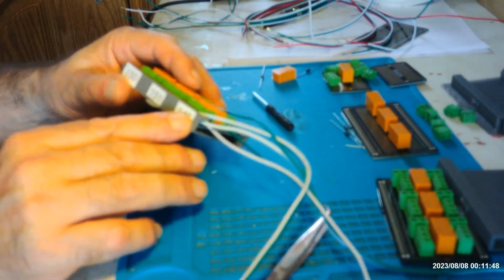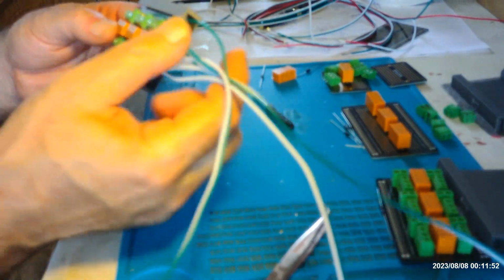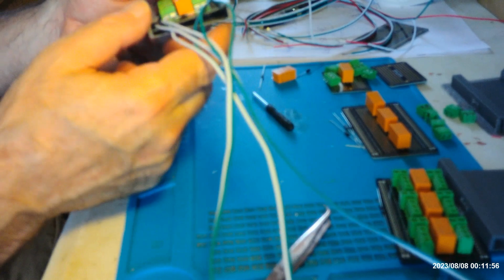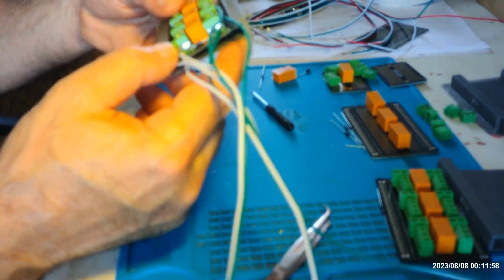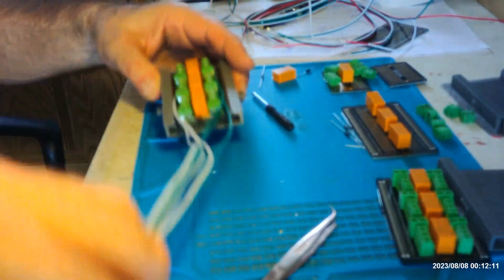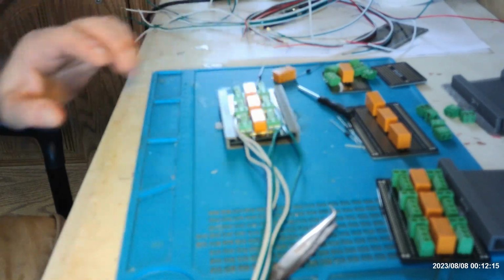So first one is 146, then 151, and then 150. And I know which wires, because I know the bottom one is 146, the middle one's 151, and the top one is 150.